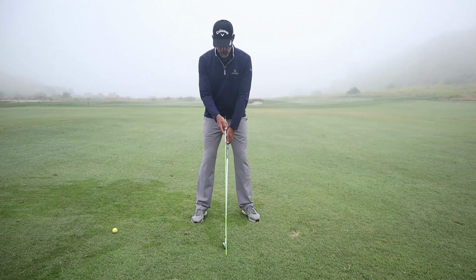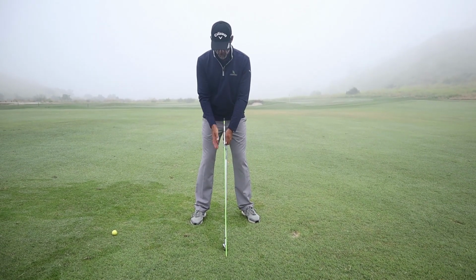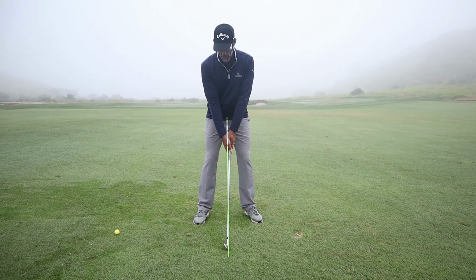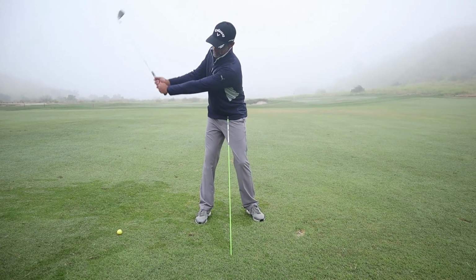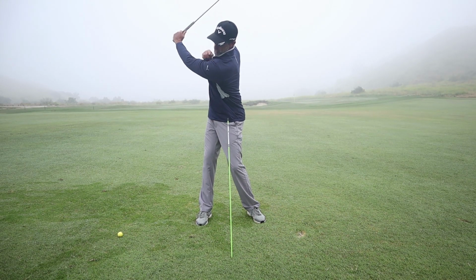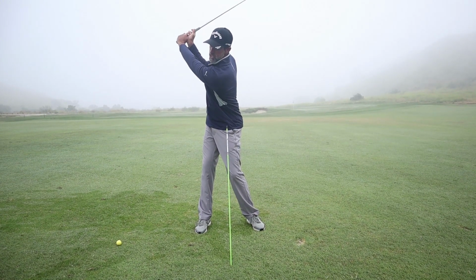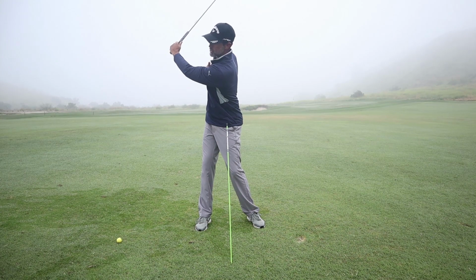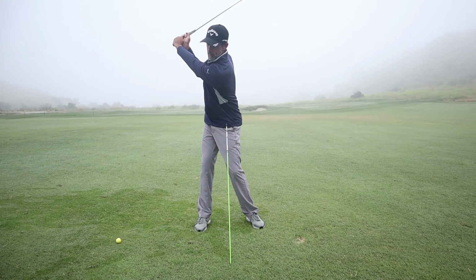You're going to put an aim stick in the ground, you're going to point it roughly to your chest just as a guideline of where that line of action is. And you're going to make a big turn back and make sure that your shoulder feels like it got behind the stick. That's a good indicator that you got your chest perpendicular to the line of action.